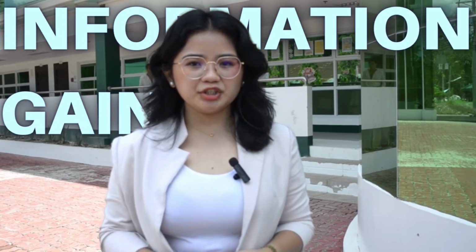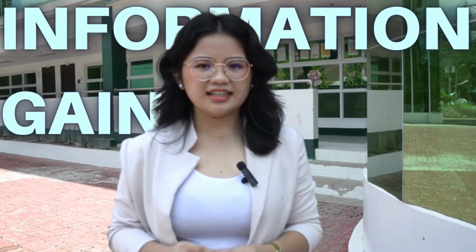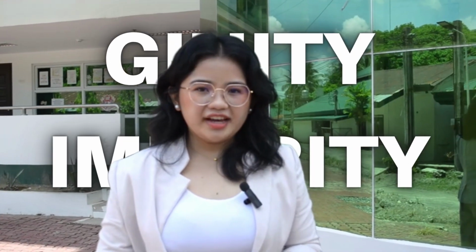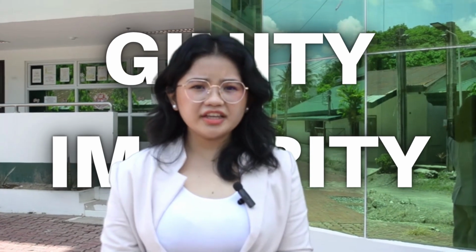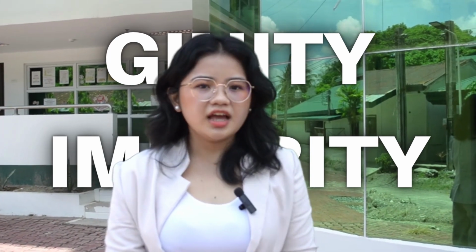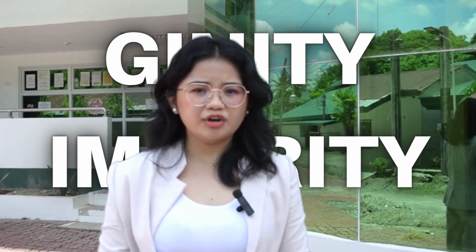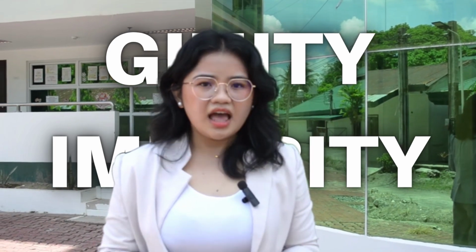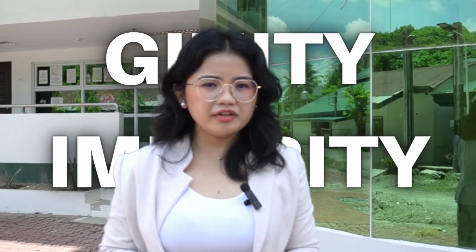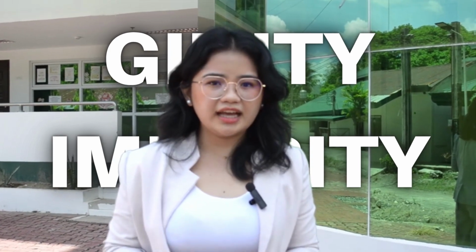Information gain measures the reduction in entropy or uncertainty after a dataset is split, while Gini impurity quantifies the likelihood of an incorrect classification of a randomly chosen element if it were randomly classified according to the distribution of labels in the dataset. Let's keep this in mind as we delve deeper into the decision tree analysis. Now, let's get hands-on. Decision trees offer powerful techniques for both classification and regression tasks.